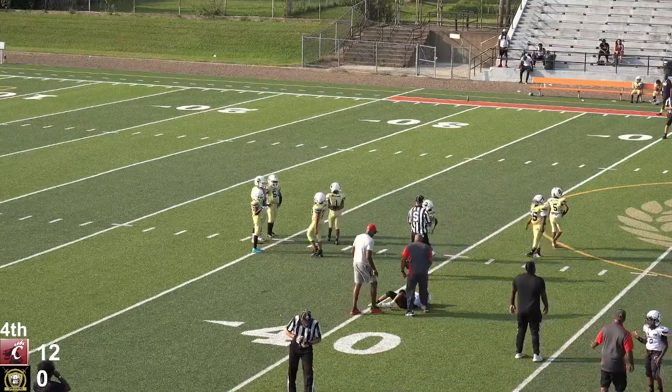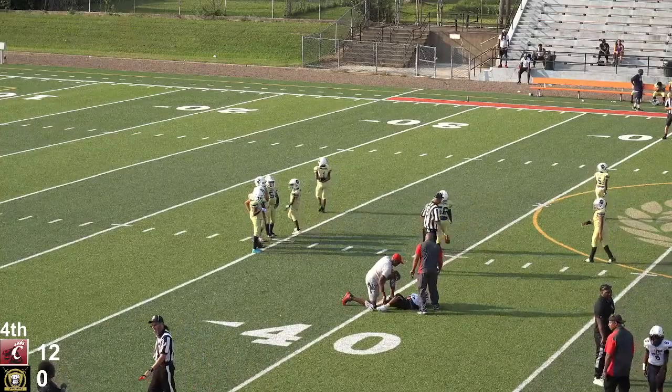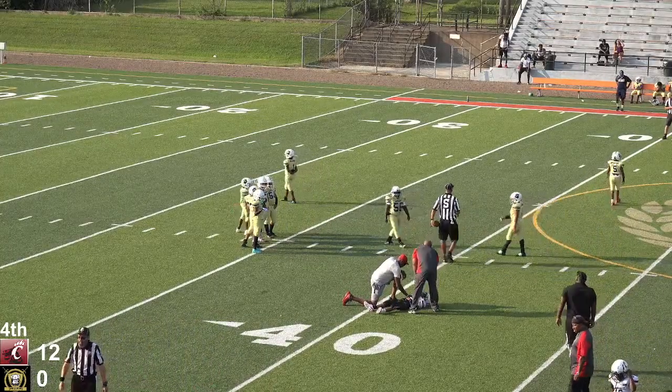And there's an injured player. And we will step aside and be right back after the injury timeout.